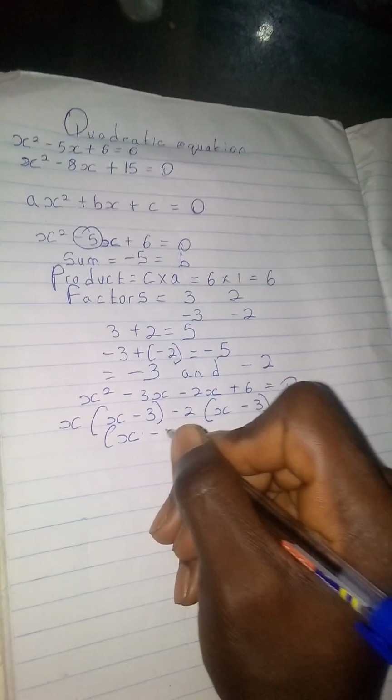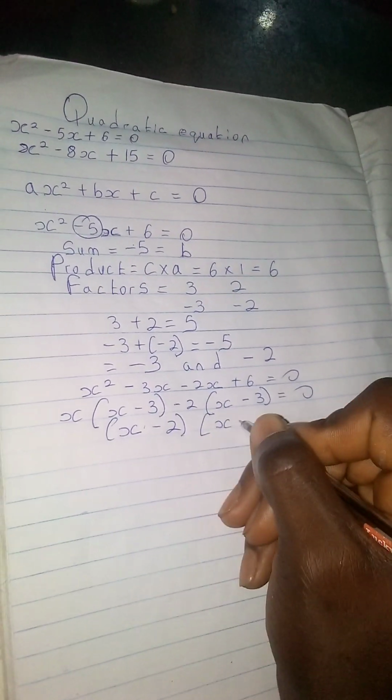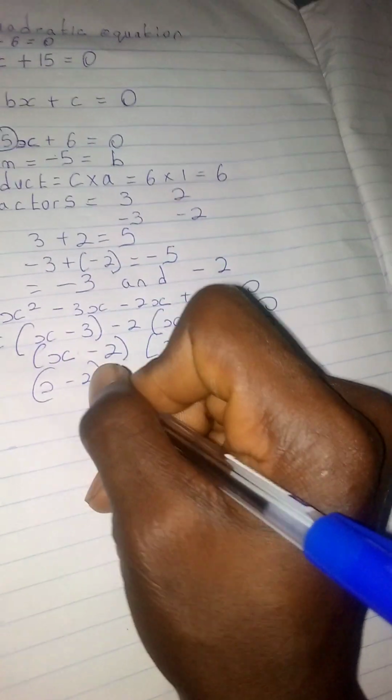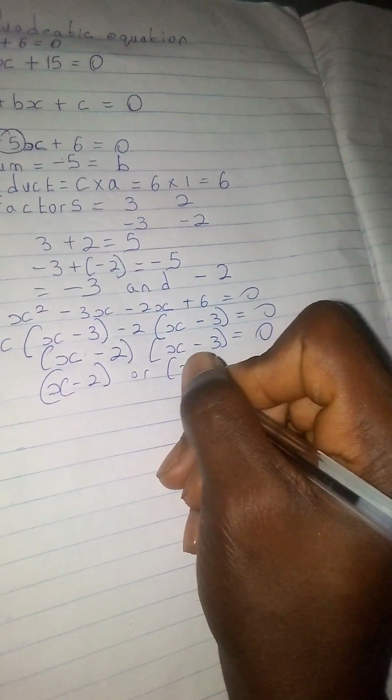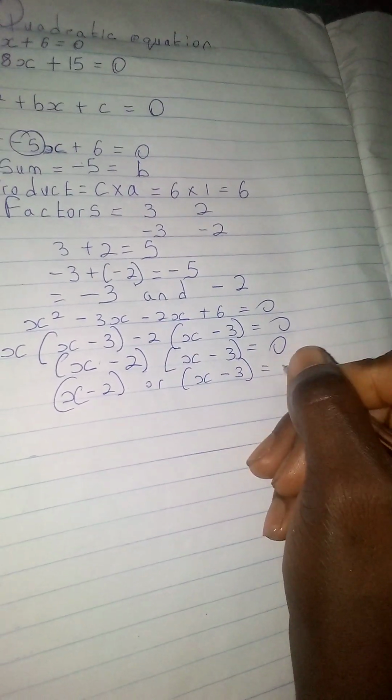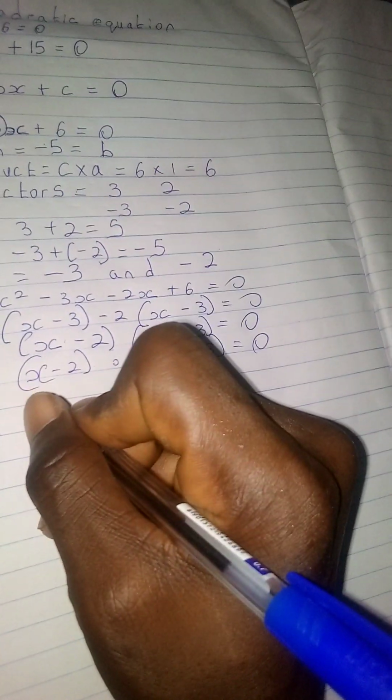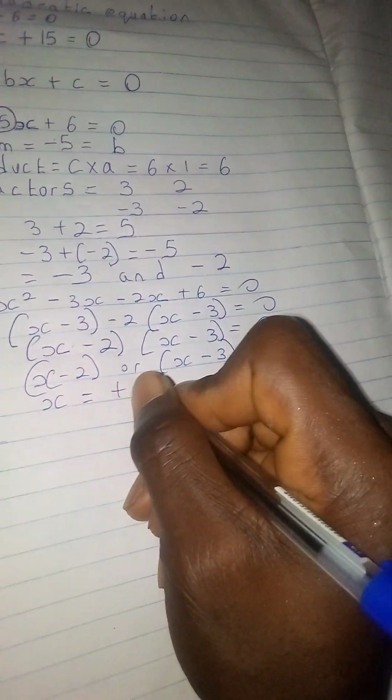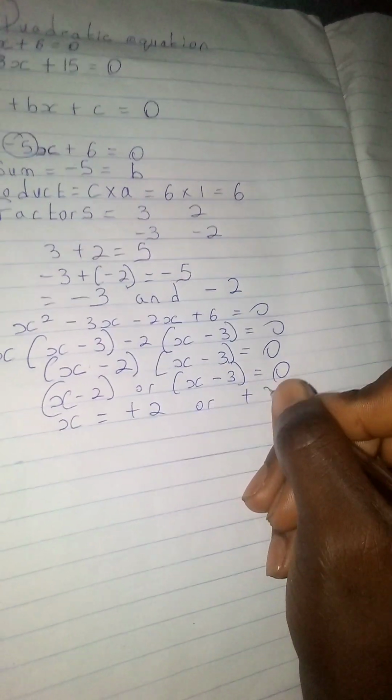So therefore you will be having x minus 2, x minus 3 is equal to 0. So the answers are x minus 2 or x minus 3 is equal to 0. Therefore x is equal to plus 2 or plus 3.